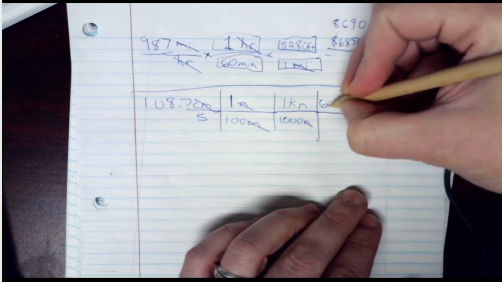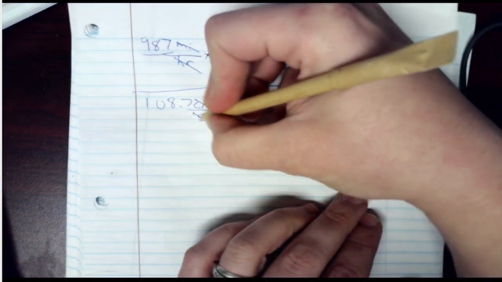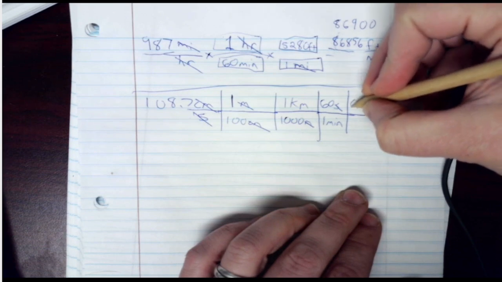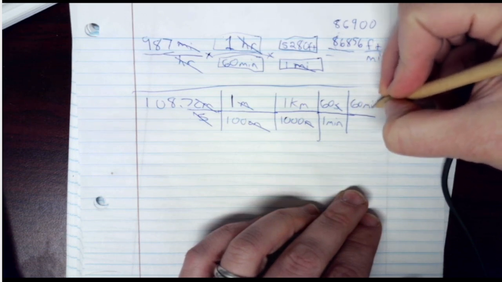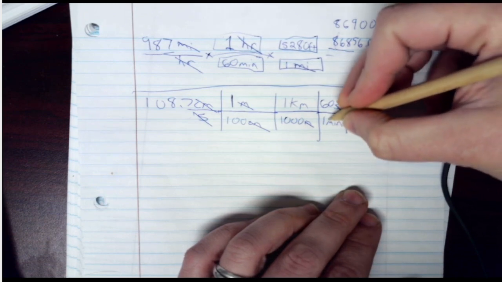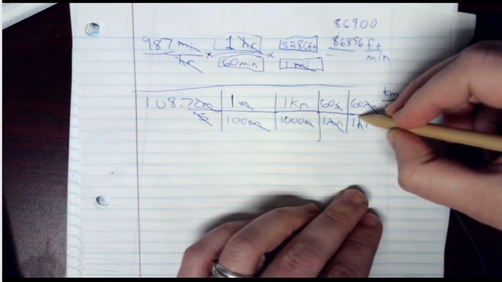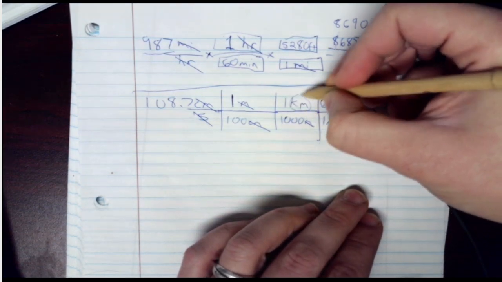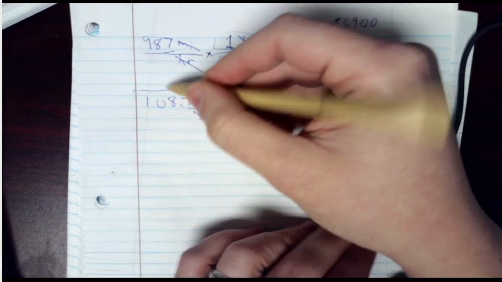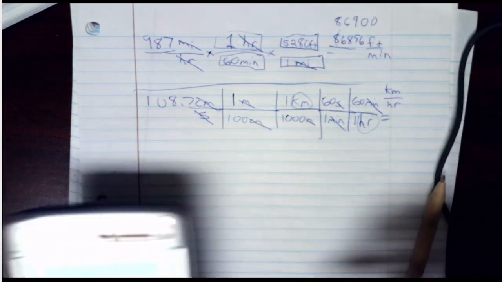Now there are 60 seconds in 1 minute. Seconds, seconds. And there are 60 minutes in 1 hour. Minutes cancels minutes. So now I'm left with just units of kilometers per hour. I've done all my conversions. So now I just need to multiply everything on top and divide by everything on bottom.